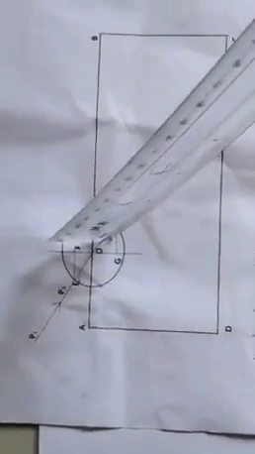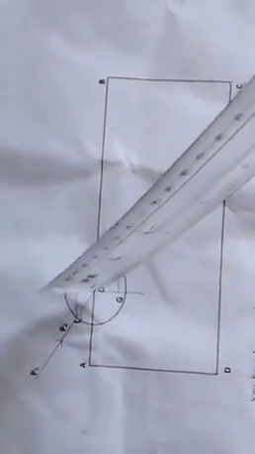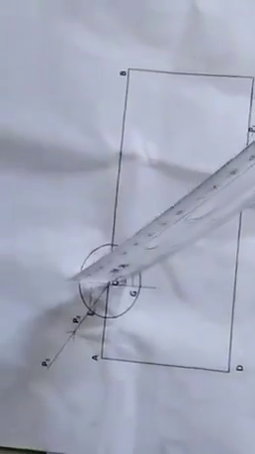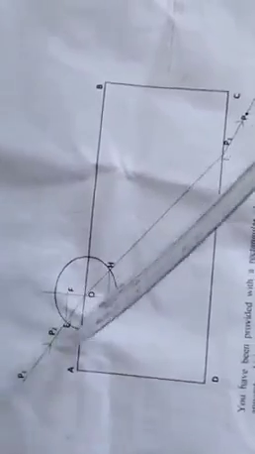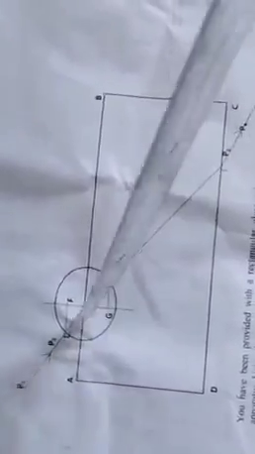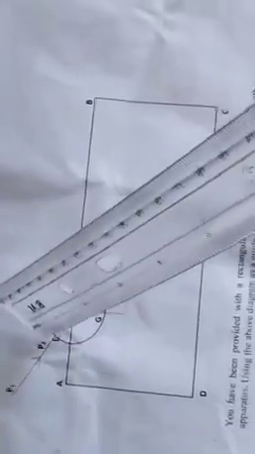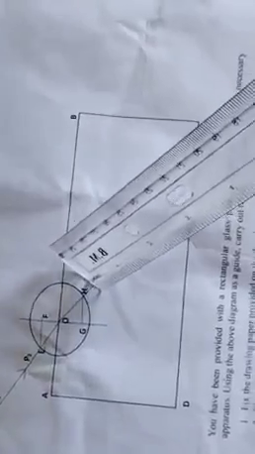You now go to use your protractor and your compass, choose any radius, and then draw a circle with O at the center. Draw a circle with that radius around this point to cut the incident ray at E and cut the reflected ray at H. So that radius you're going to choose will be maintained all through the experiment.